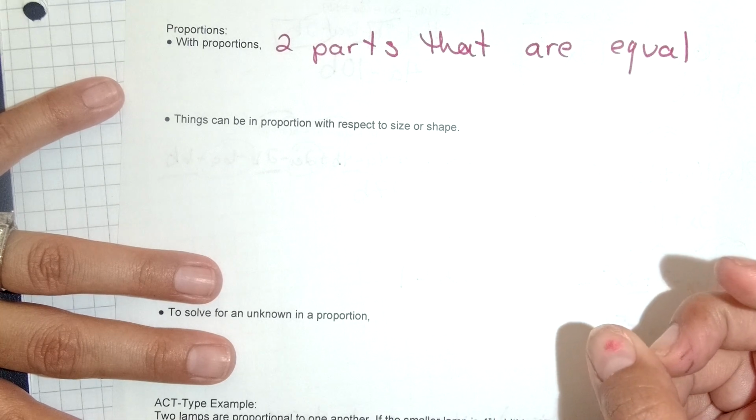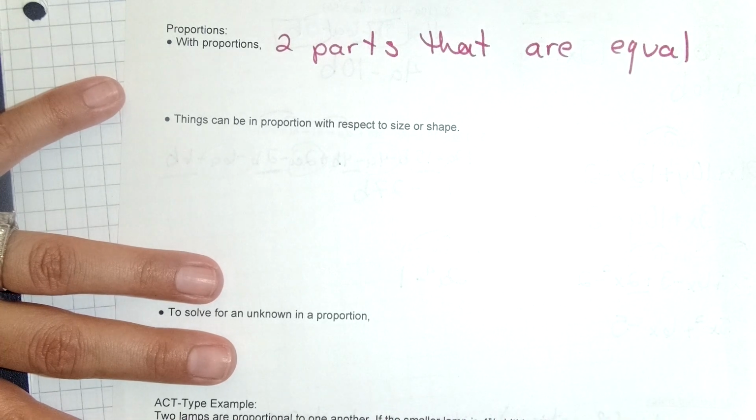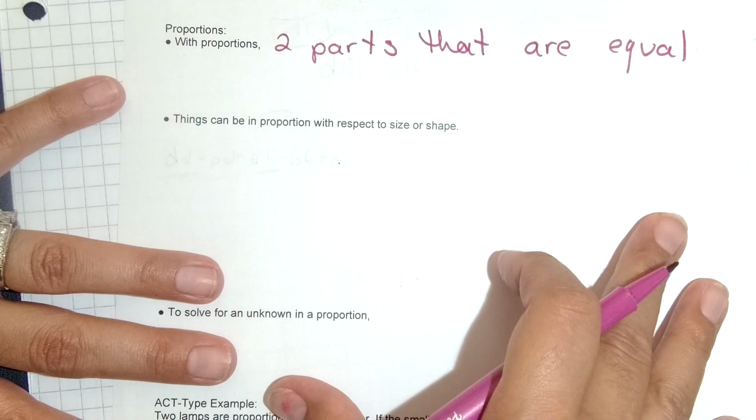They have the same, yeah, the clock does not work. That's why there's a clock up here. So let's just pay attention to the notes. Thank you.